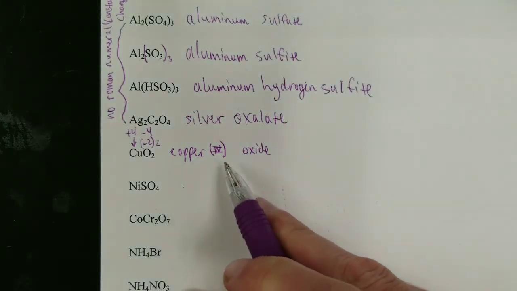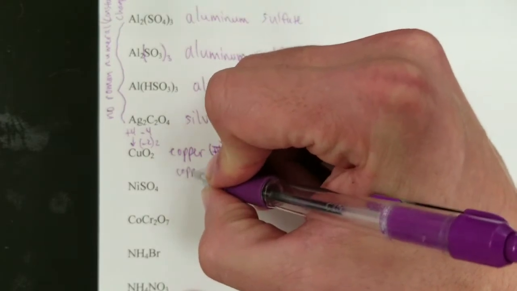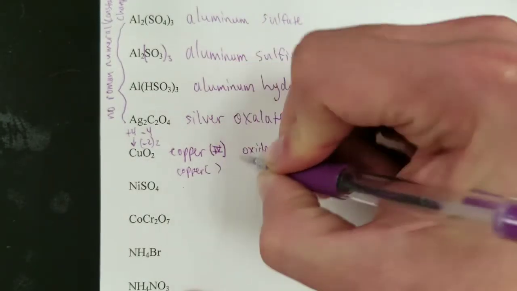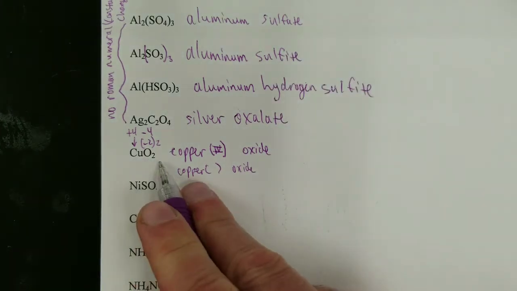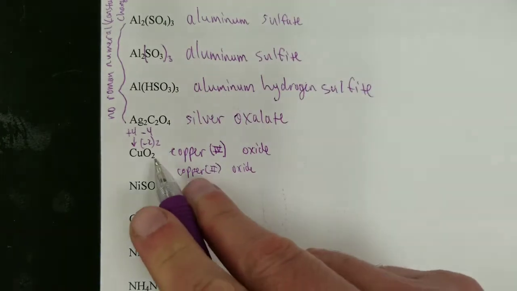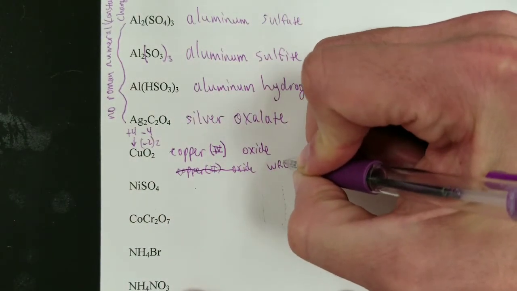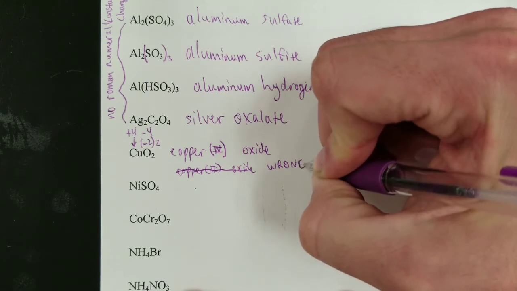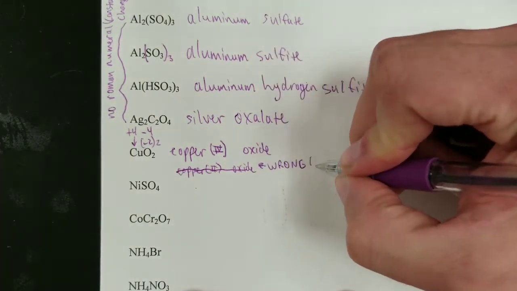Copper 4 oxide. Do not make the mistake that some people make, which is they'll write copper, put a Roman numeral, and then oxide, and they'll take this and say, oh, it's copper 2 because there's a 2 in the formula. Don't do that. That is wrong. Let me emphasize that.